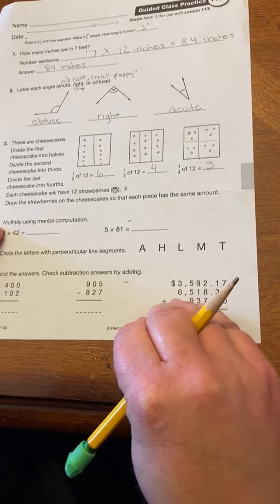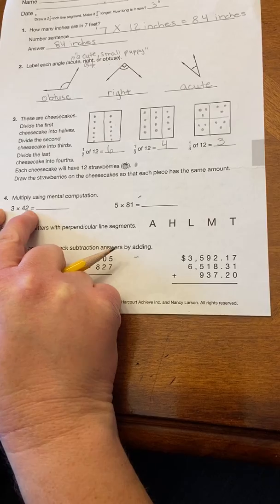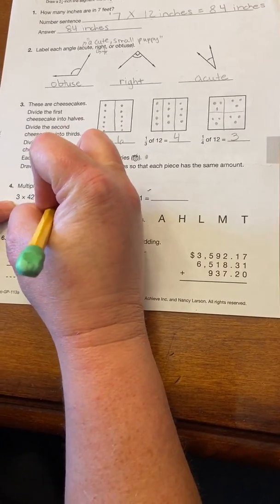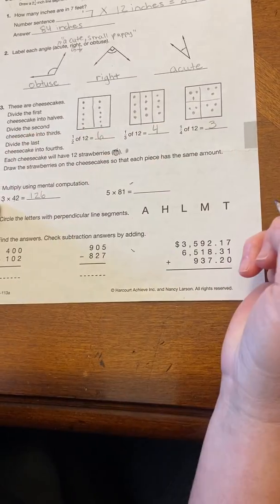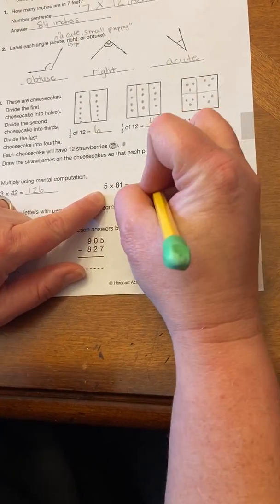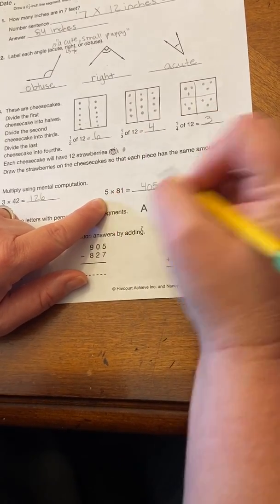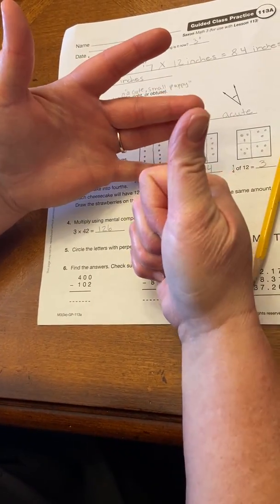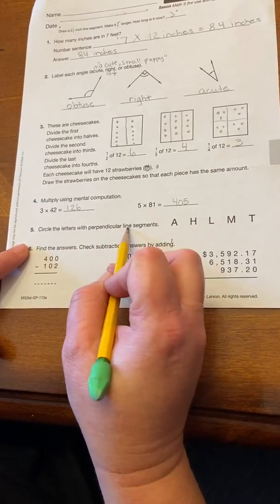Okay, multiply using mental computation. So again, you're going to start with the one number, multiplying it first by the number in the ones position. So 3 times 2 is 6, and 3 times 4 is 12. So it'll be 126. Okay, on our next one, 5 times 1 is 5. Yep, and 5 times 8 is 40. So it'd be 405. And let's double check that. 5, 10, 15, 20, 25, 30, 35, 40. And that was right.